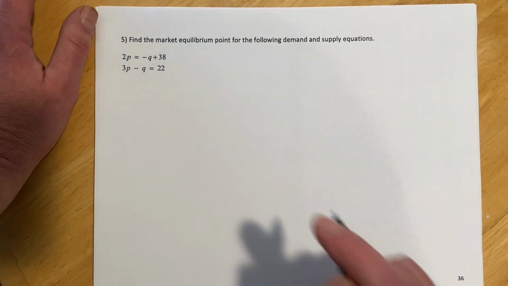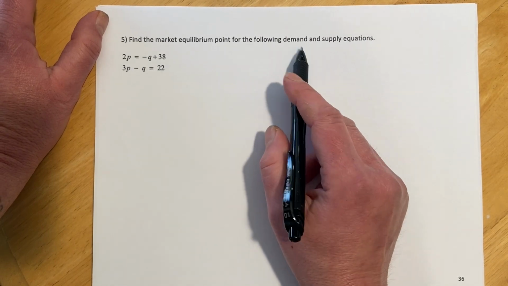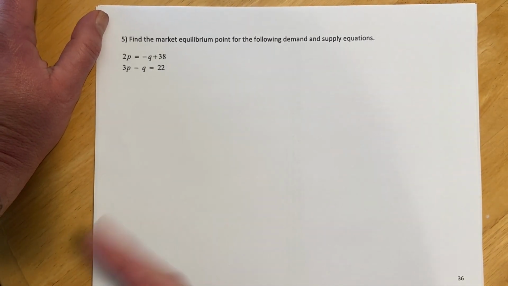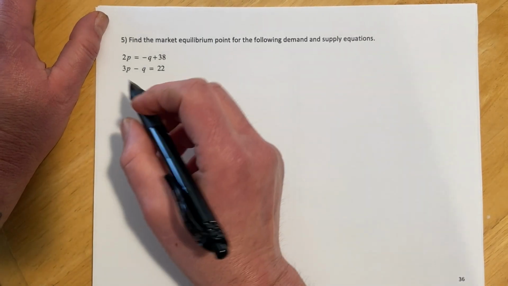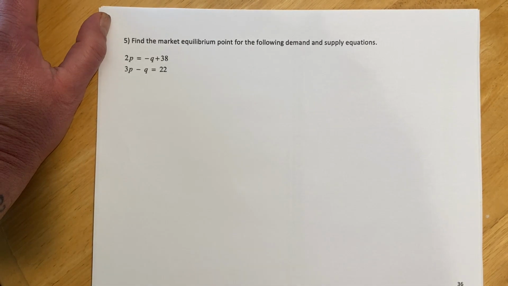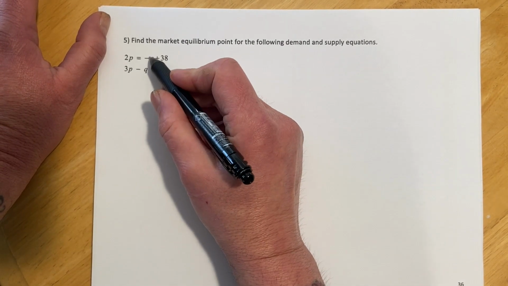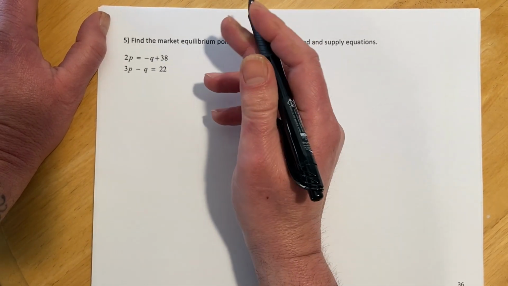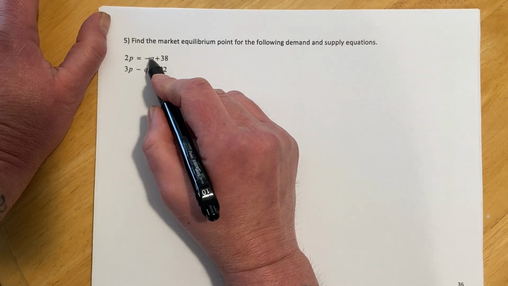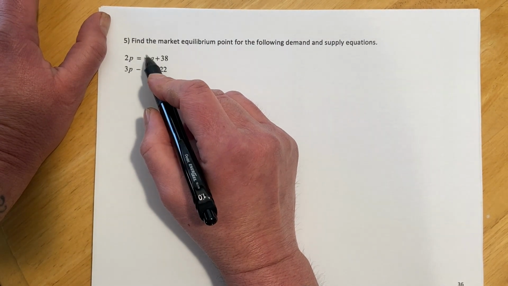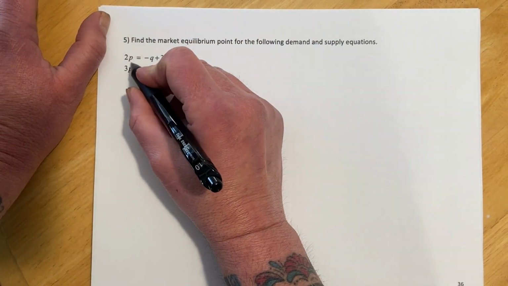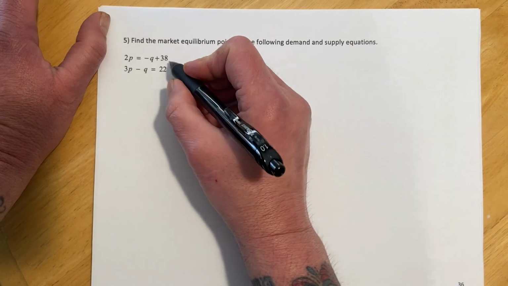Okay, and for this one, find the market equilibrium point for the following demand and supply equations. This one is actually jumping the gun a little bit on the next section, but let me remind you how to solve a system of equations. I'm going to preview what's called a substitution here. If I isolate these q's, that could be really useful. So I'm going to bring this q over and 2p over.